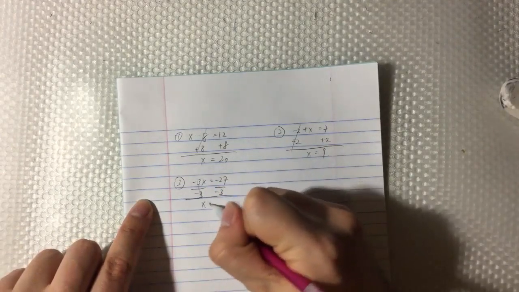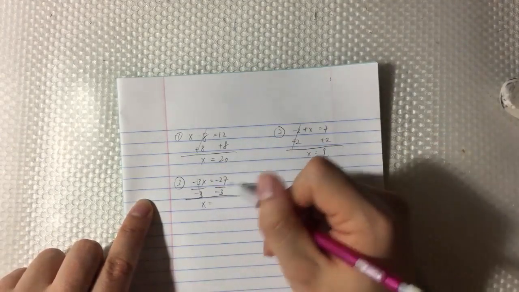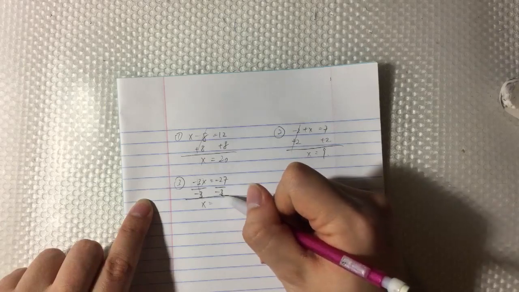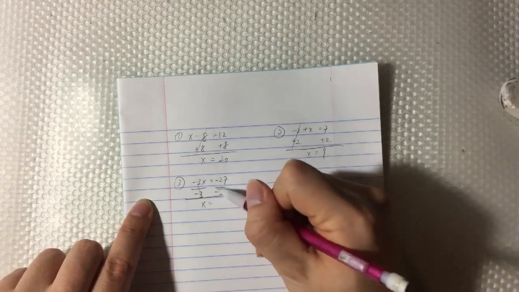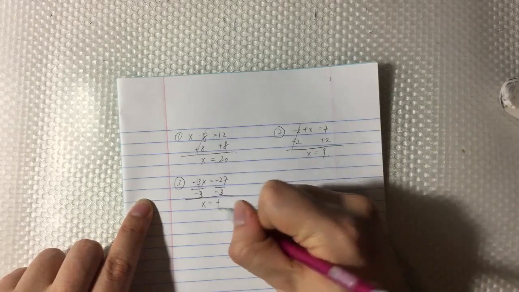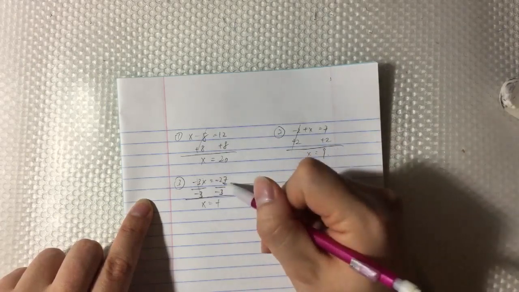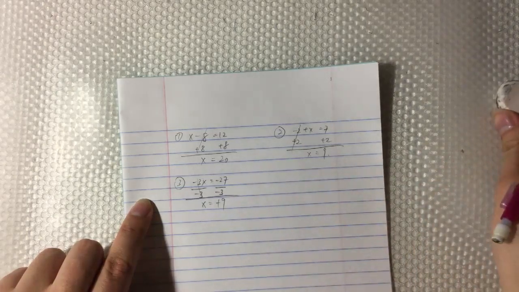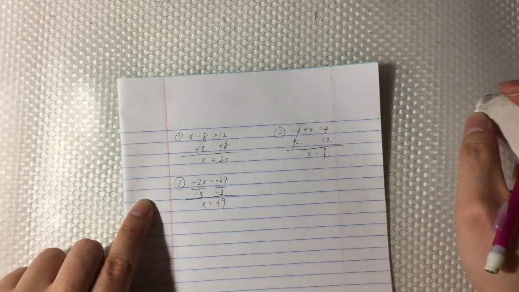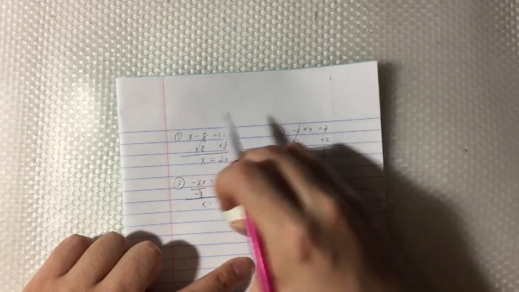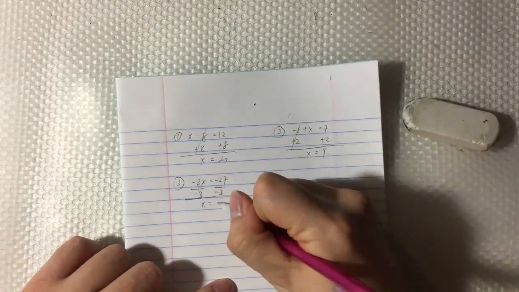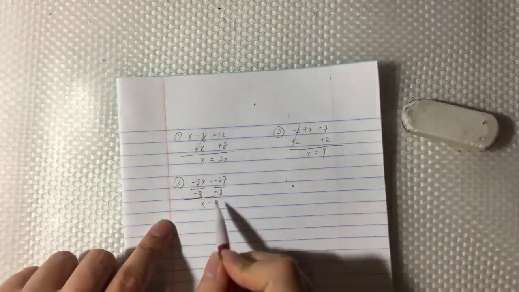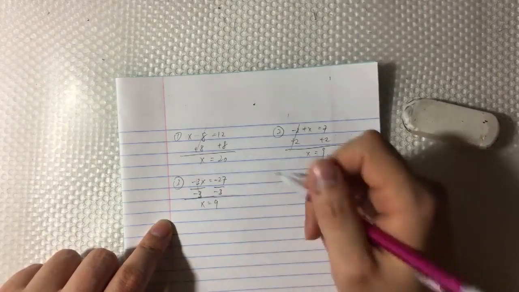We get x by itself. Negative 27 divided by negative 3. Double negative is positive. 27 divided by 3 is 9. For the final answer, if the answer is positive 9, we don't write positive. Simply write 9. Positive 9 is the same as 9.